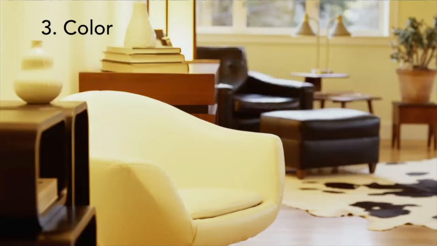In the photo on this slide, we can see that the cream color envelopes the space and is even echoed in the armchair and accessories. The brown on the other pieces and the floor complements the cream. Overall, the limited color palette keeps the space from feeling too cluttered or busy.